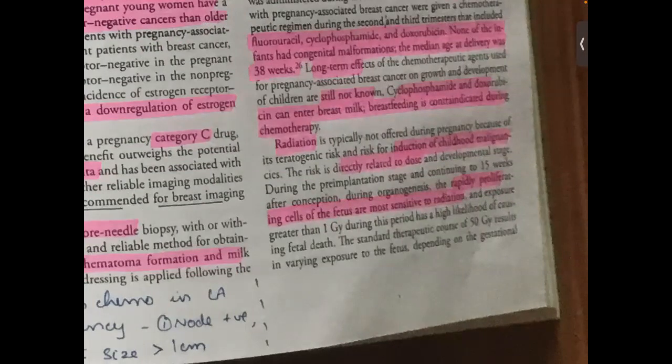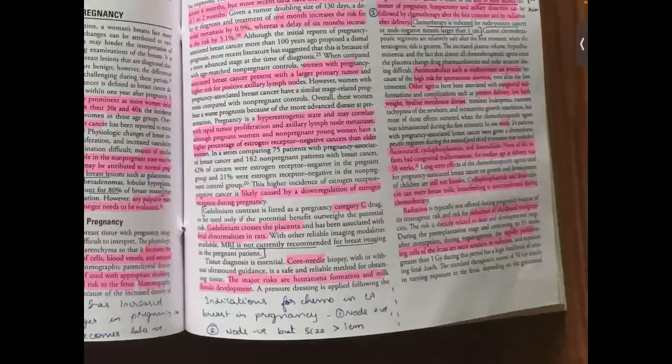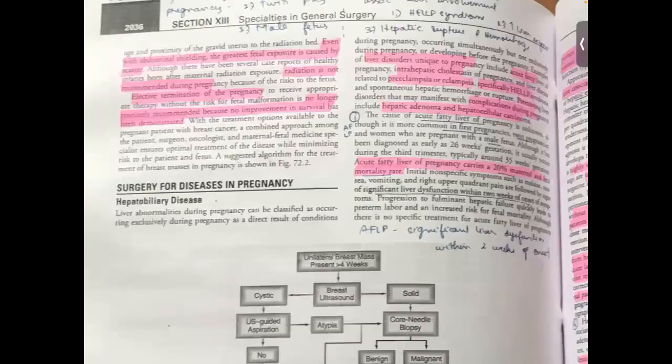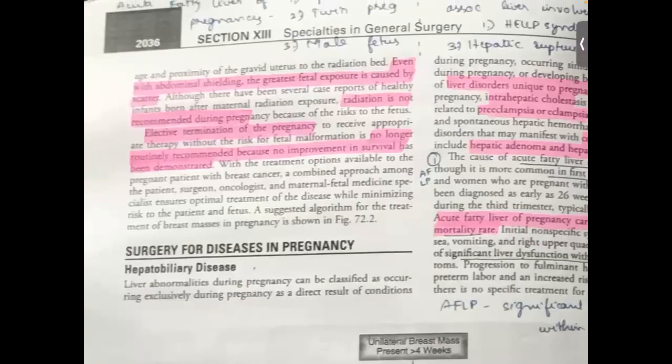Rapidly proliferating cells of the fetus are most sensitive to radiation therapy, and exposure greater than 1 gray during this period has a high likelihood of causing fetal death. What we saw earlier: for the total pregnancy, only 5 centigray should be given. If 1 gray is given, it will cause death. And 50 gray, the standard therapeutic dose, we should avoid in pregnancy. Even with abdominal shielding, greater fetal exposure is caused by scatter. So radiation is not recommended during pregnancy.